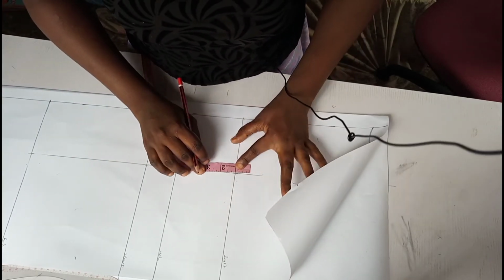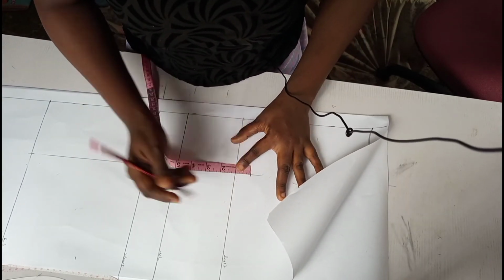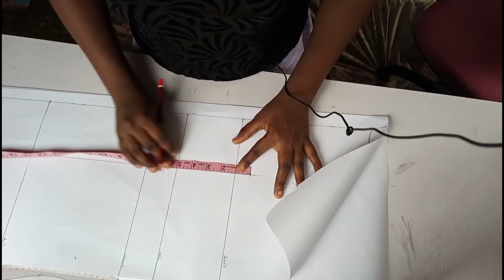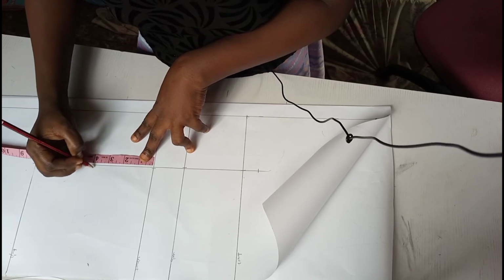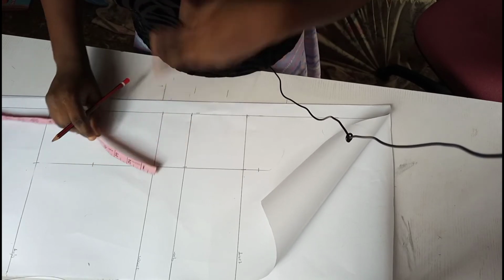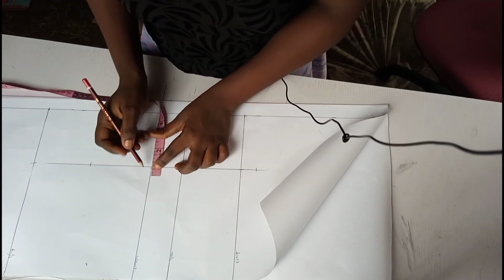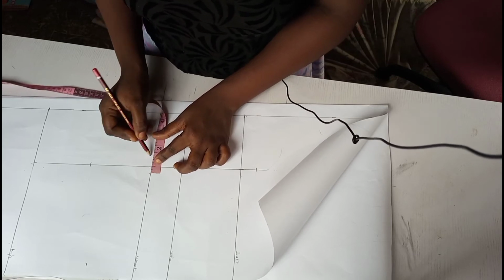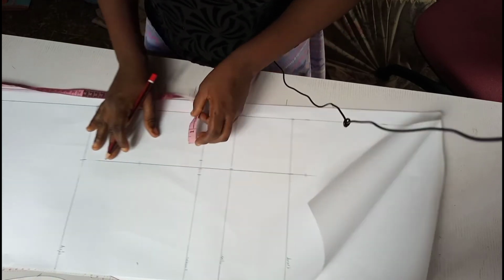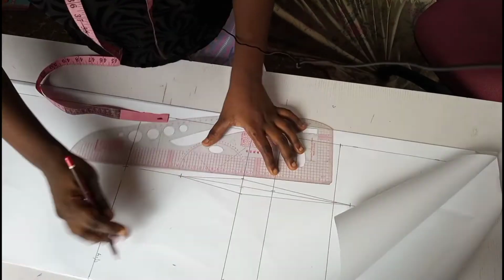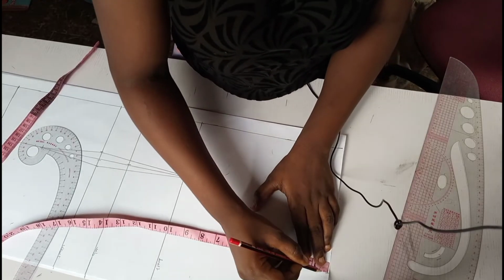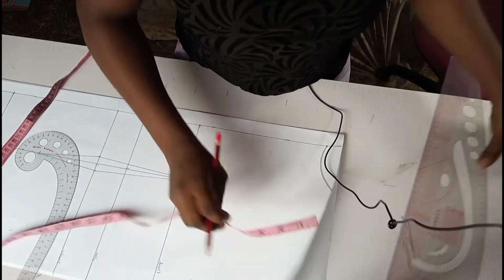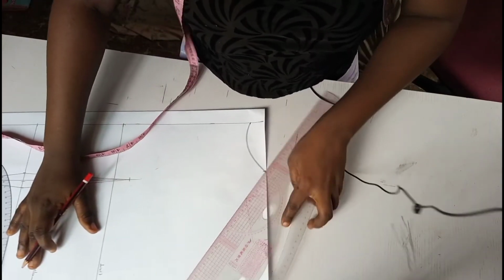So it starts 1 inch above the bust and stops 4 inches below the waist. On my waist, I'll be taking my dart, which is 1/2 inch in and 1/2 inch out. If you can see that, and I'll be connecting. So let me get my shoulder slope 1 inch and connect to my neckline.